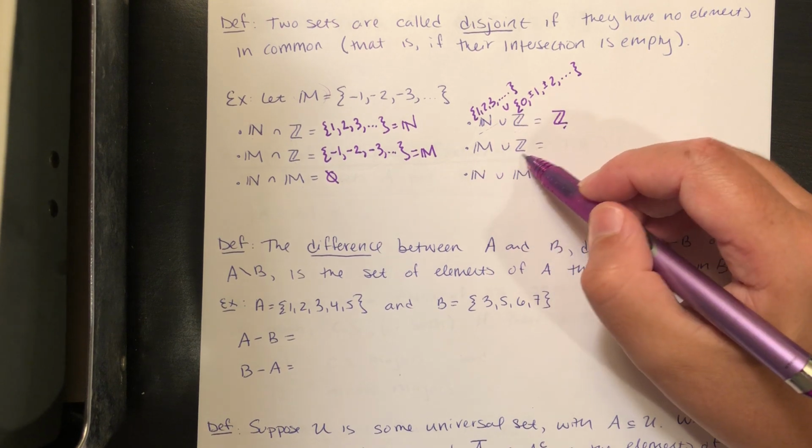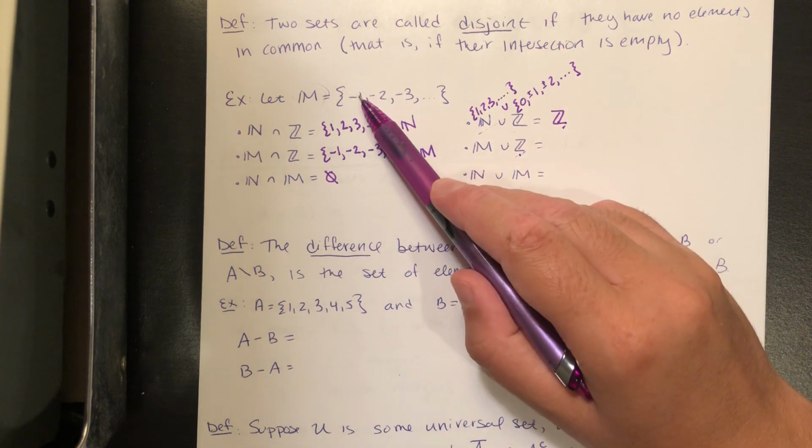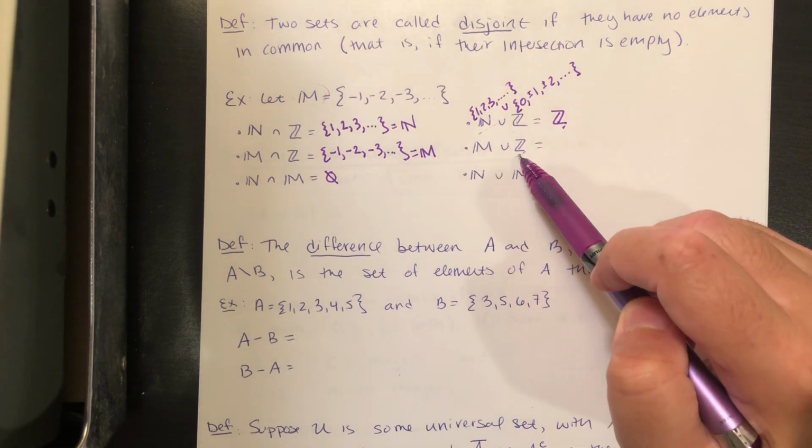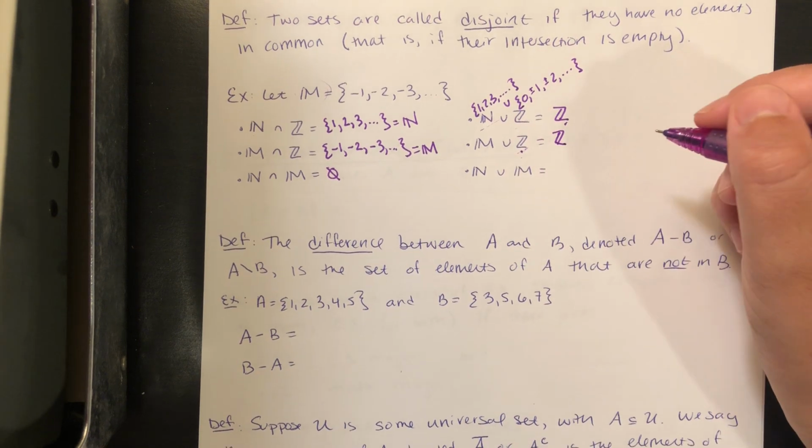Similarly, m happens to be a subset of z. When we union them together, we're not getting anything new, right? -1, -2, -3, those were already members of z. So we get nothing new, so we get the integers again.